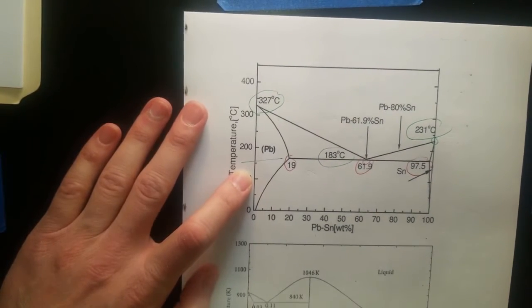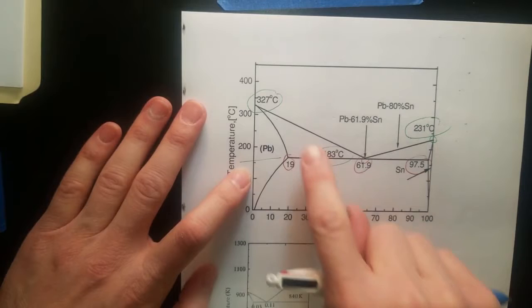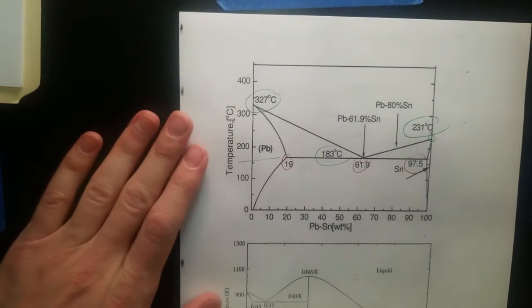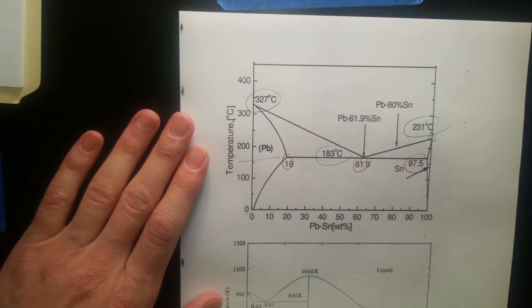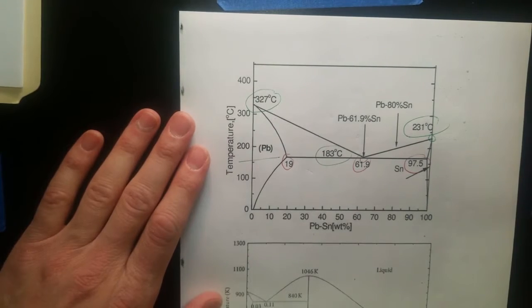So lead-tin is a pretty great diagram, and it's the type of diagram that we like to use in class just because we've got nice big areas that we can look at. It's also technologically relevant. If you look back in history, lead-tin was one of the alloys that was essential for, well, I guess the rise of civilization: the printing press. The alloying of these two made print type that is sufficiently hard to be used, but at the same time it also depressed the melting temperature down to 183.